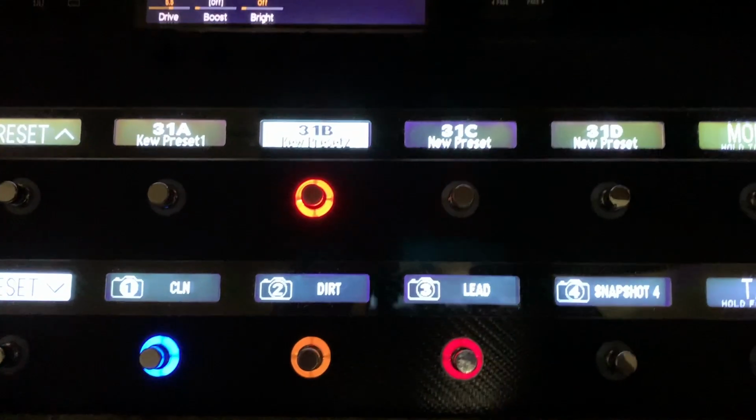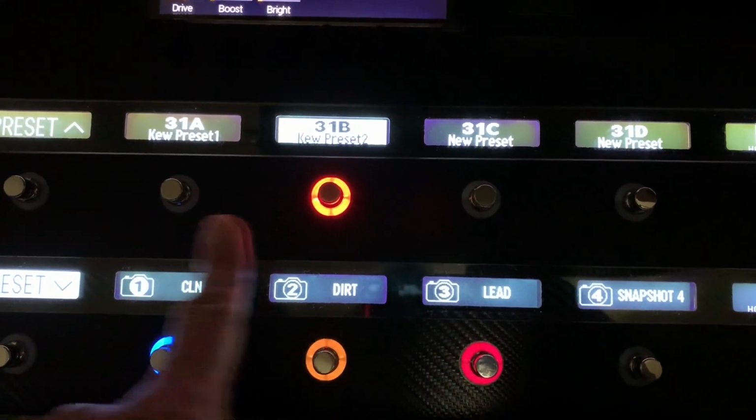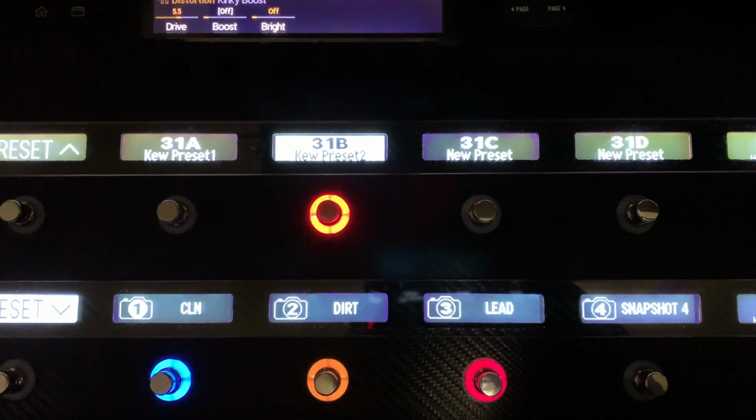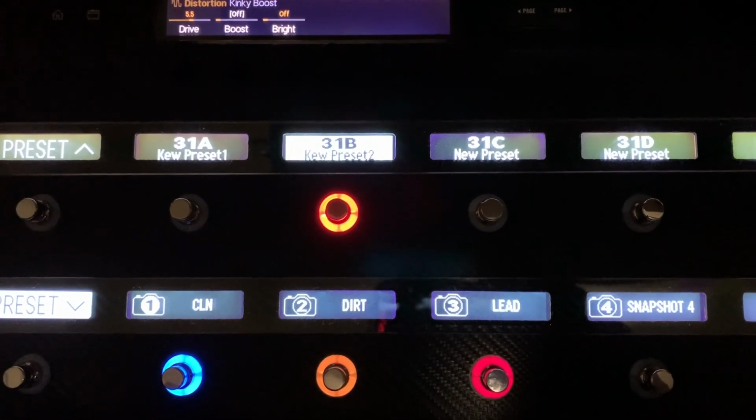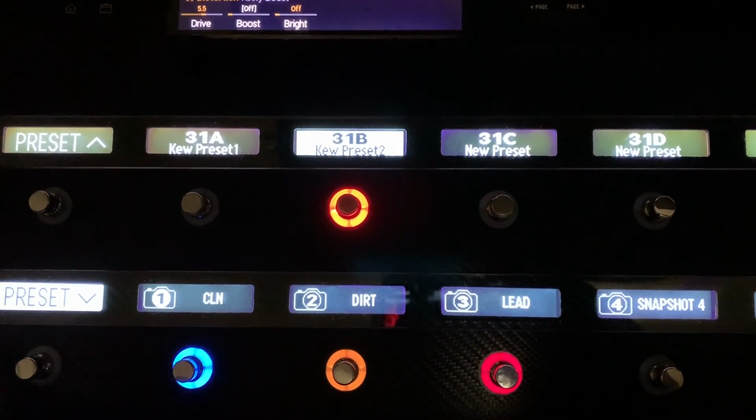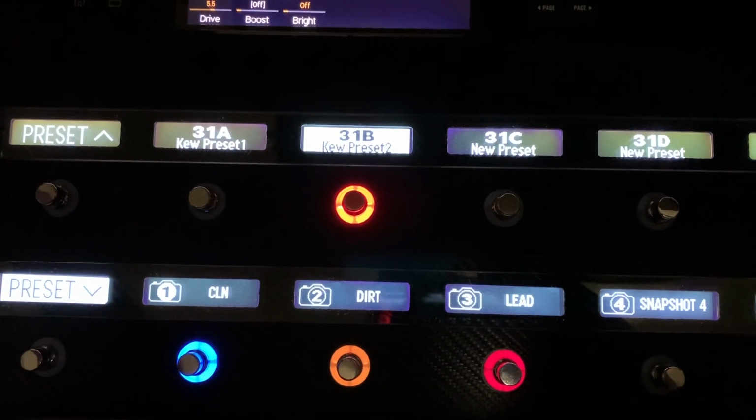I pointed out a few times that I have my Helix set up with my presets on top and my snapshots on bottom. And that is how I like to use it for performances, but there's a lot of other modes you can use here.